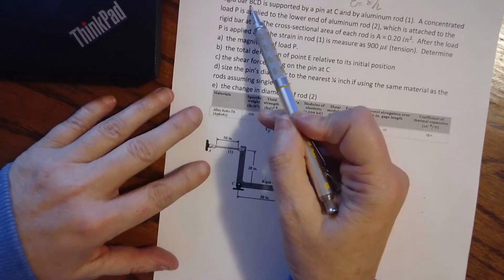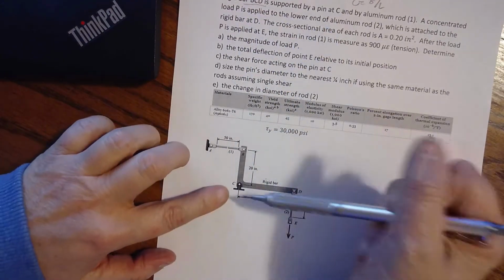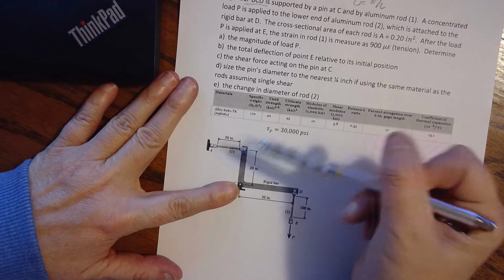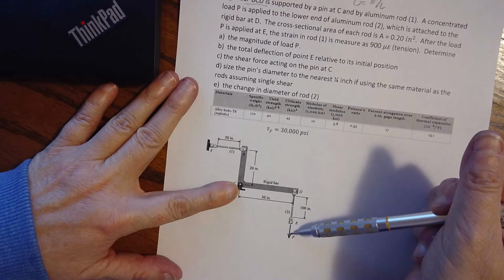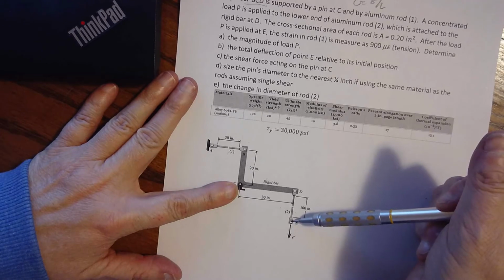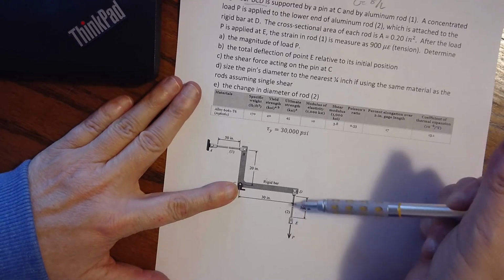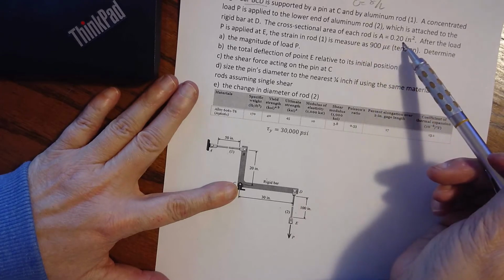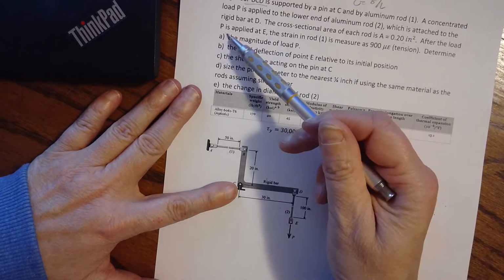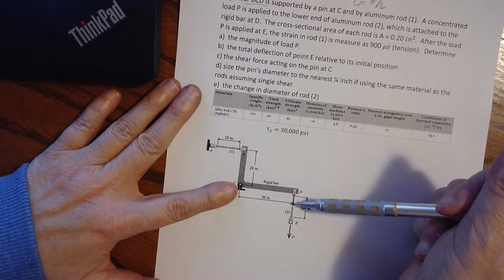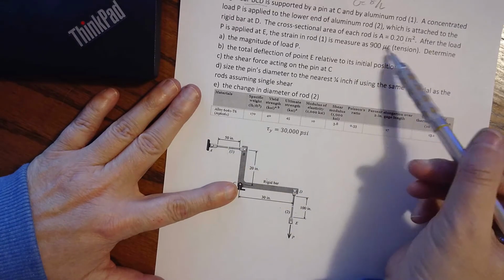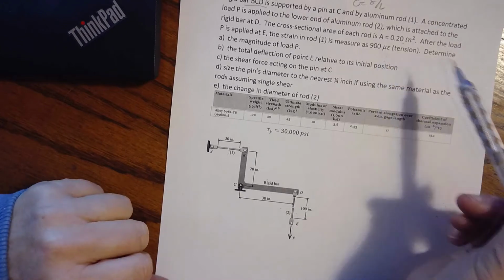So we have a rigid bar BCD. It's supported by a pin at C and by an aluminum rod at 1. A concentrated load P is applied to the lower end of the aluminum rod at 2, which is attached to the rigid bar at D. The cross-sectional area of each rod is 0.2 inches squared. After the load P is applied, the strain in rod 1 is measured at 900 microstrain.